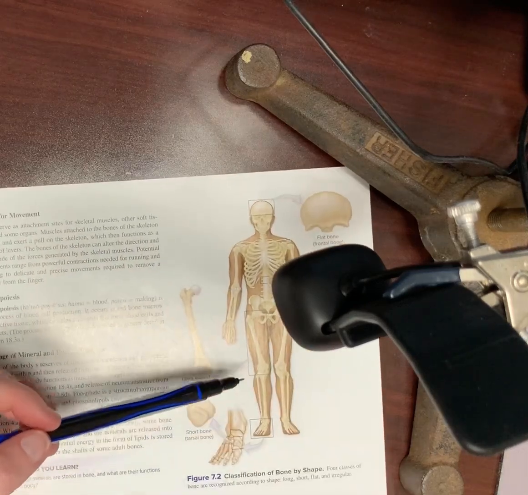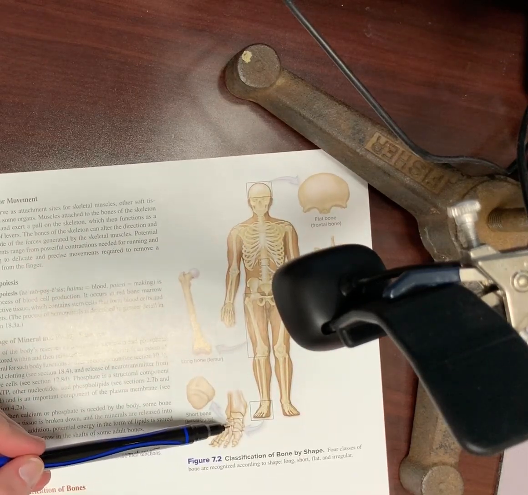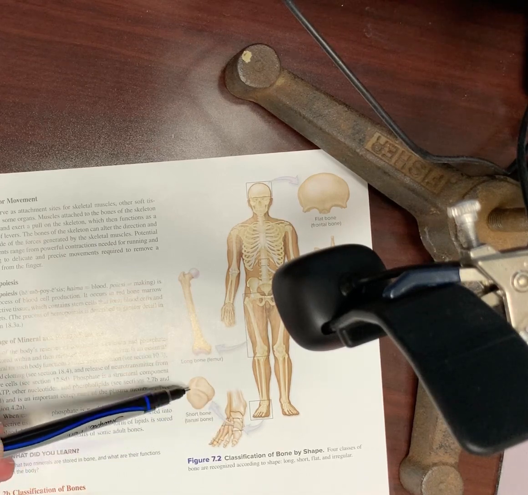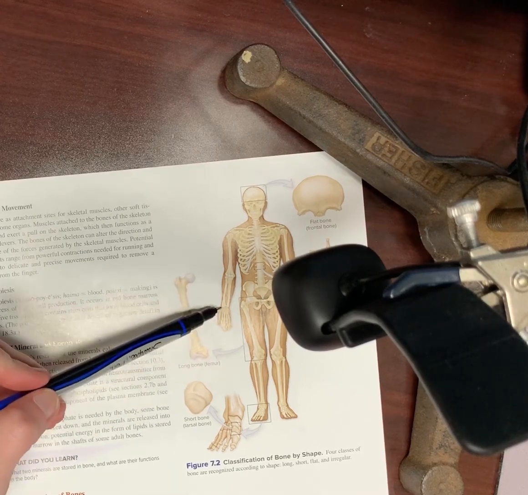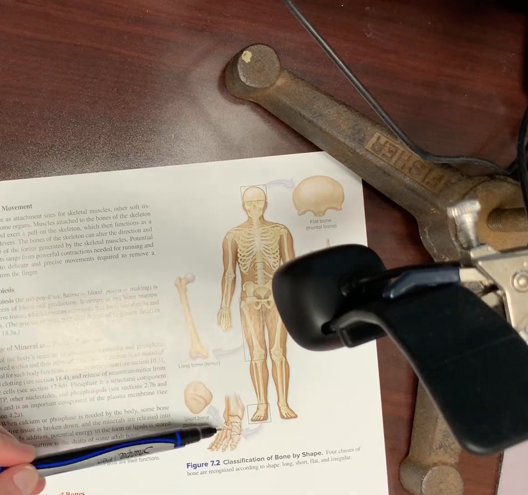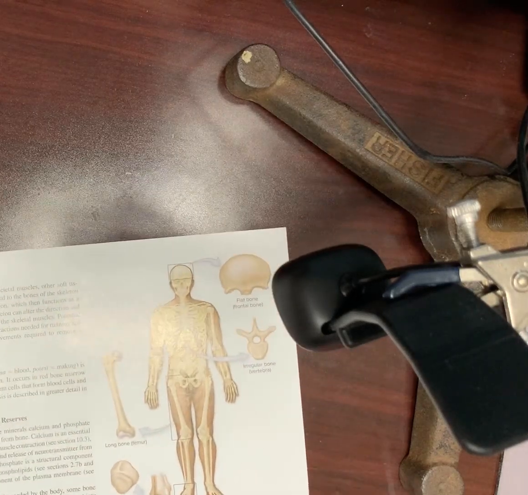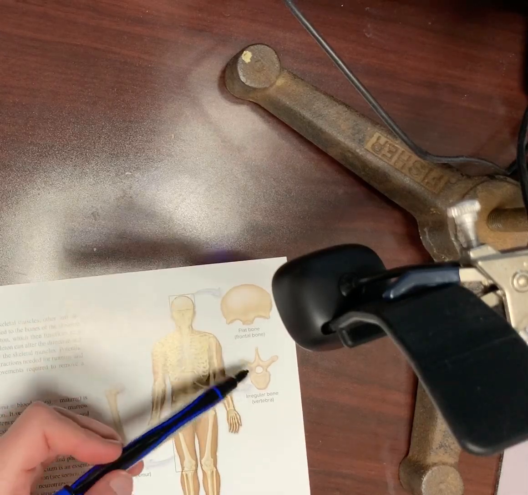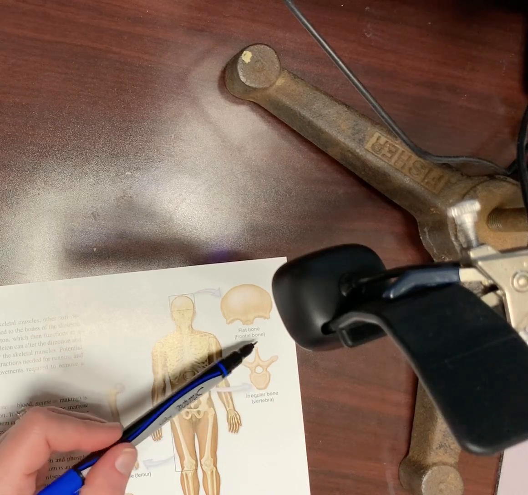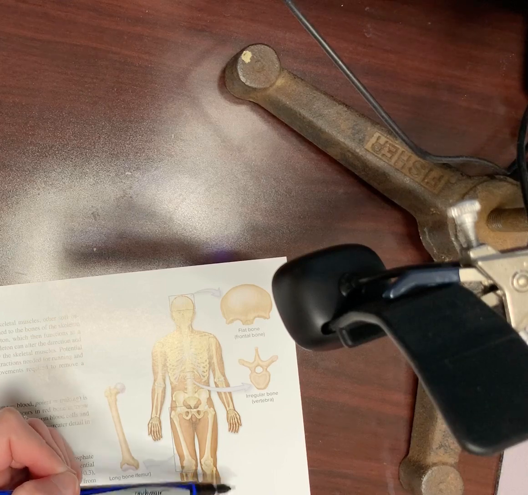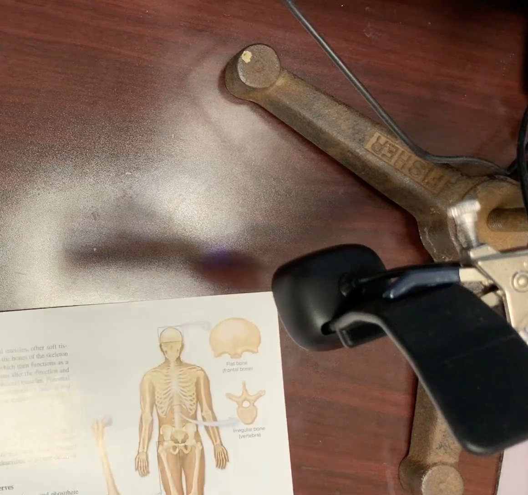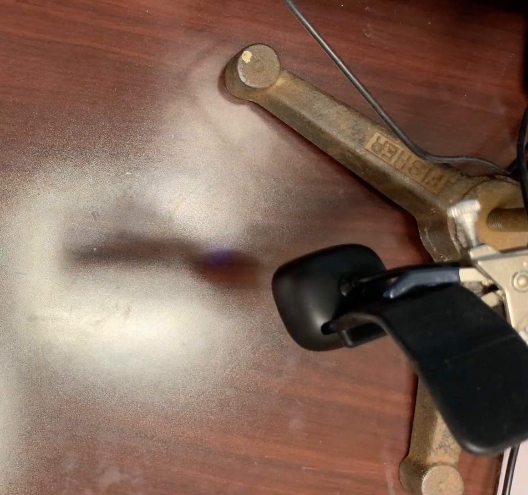Short bones, this here is going to be pointing at the foot. So these are the tarsals in the foot. Here they look like little cubes. Same thing in the wrist. If you look up here, looking real close, there's just a bunch of cubes that are positioned there together. Irregular bones, this over here, there's the glare. All right, better. This is a vertebrae from the spinal column. This doesn't look like anything in particular, so it's just irregular. So those are our types of bones. So far, so good.